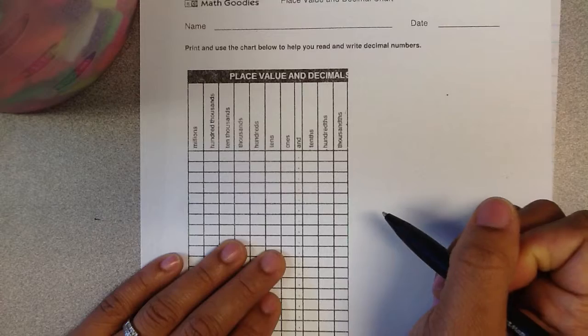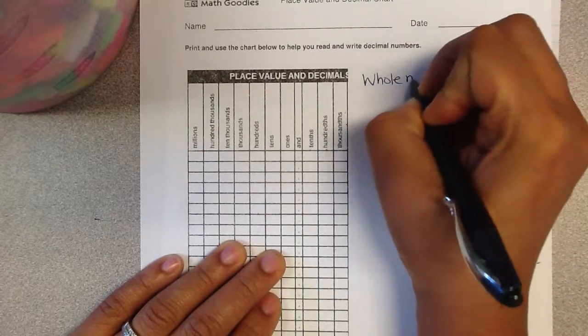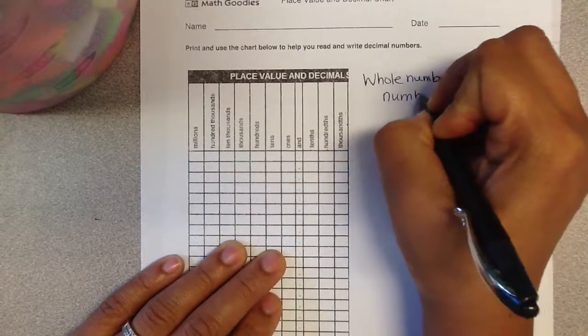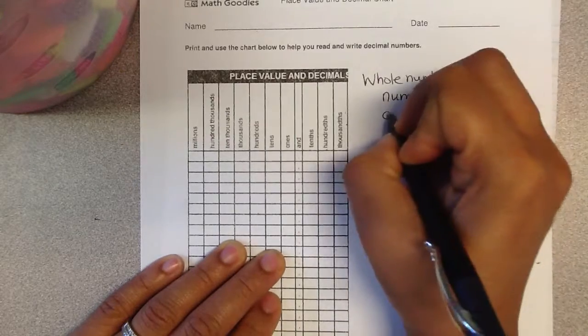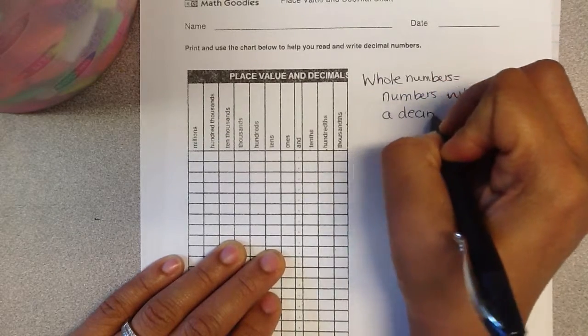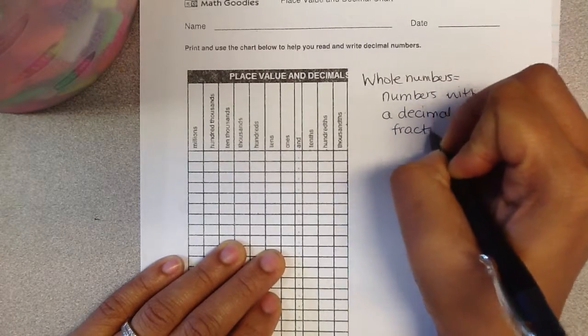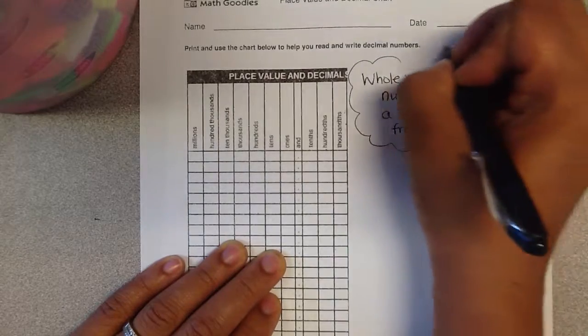Okay. So normally when we're dealing with whole numbers, those are numbers without a decimal or fraction. And I do want you to write just that part in your notebook, this part that I'm kind of bubbling out right here.